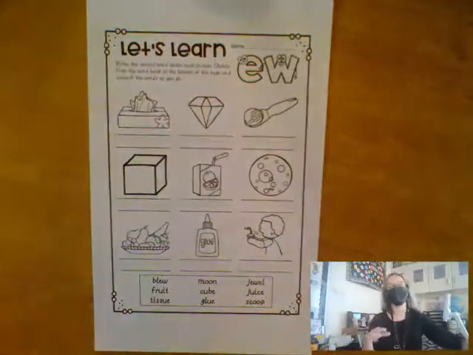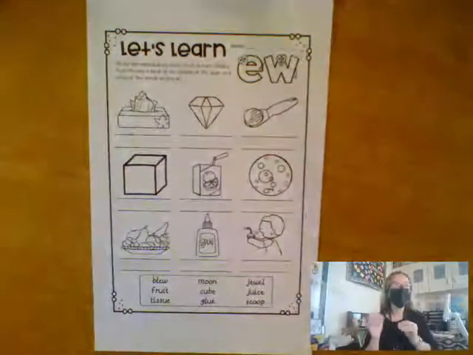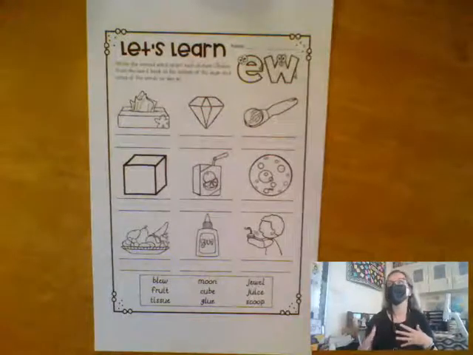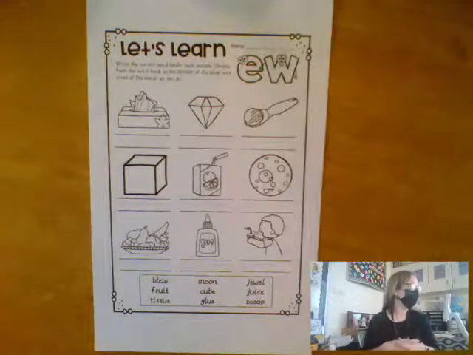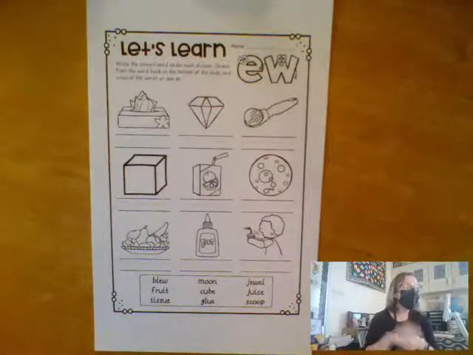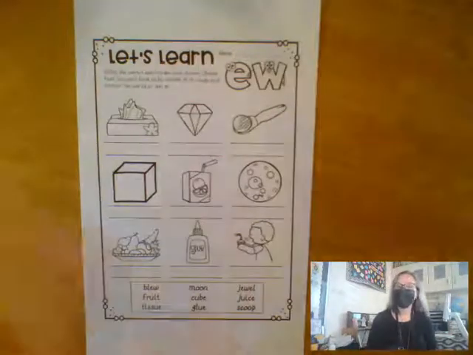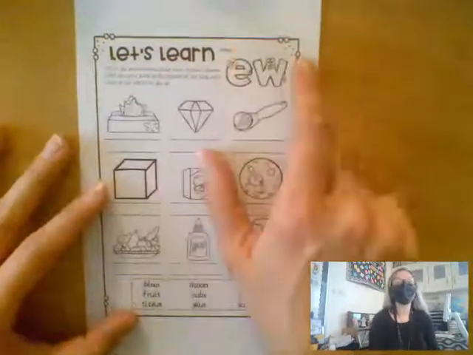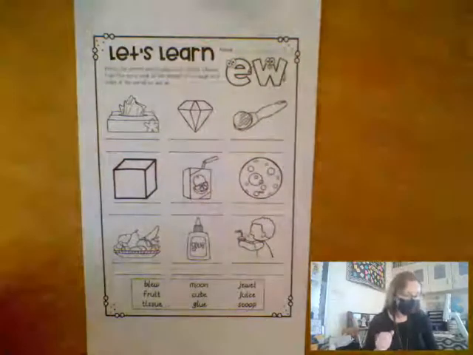Some of them use the OO, like moon, boot. Some of them use the OU, like soup. And then some of them use the EW. So both of our pages today, we will be using the EW OO spelling pattern, okay?